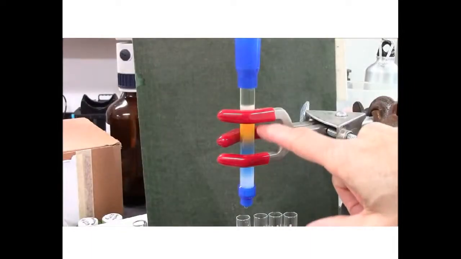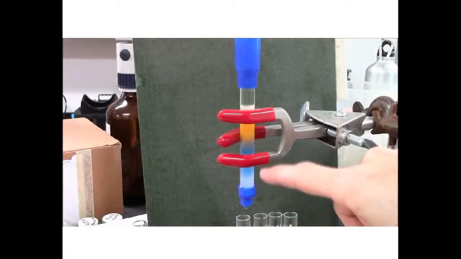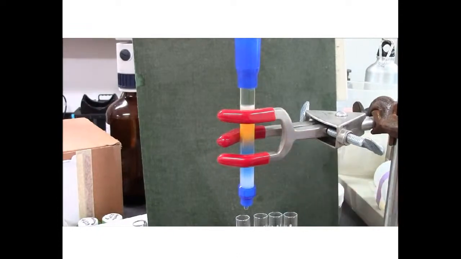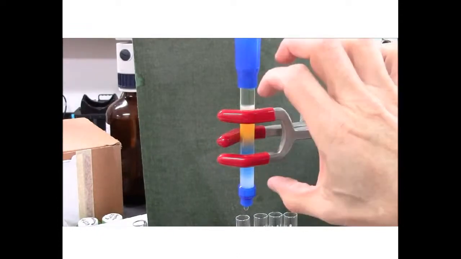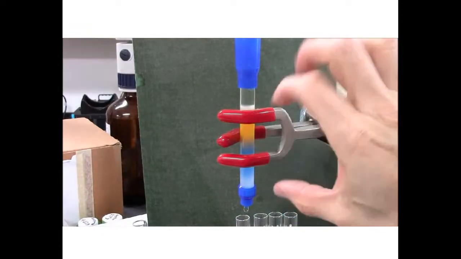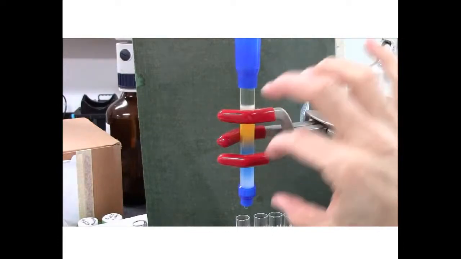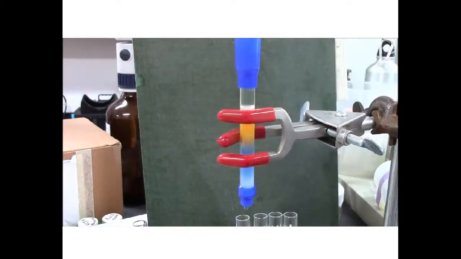The yellow molecules are up here, the blue are down here. Still got a little overlap. So I may have overloaded this column, but we'll see. I'm hoping that before the blue molecules elute they'll actually be separated from the yellow, but it's going to be close.